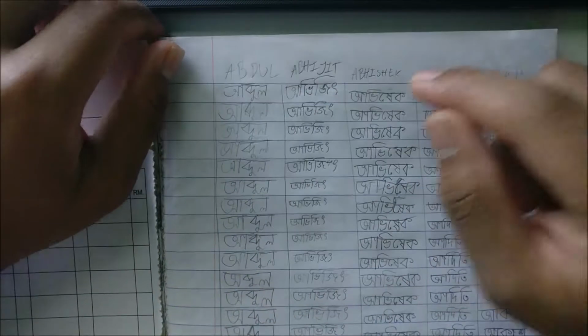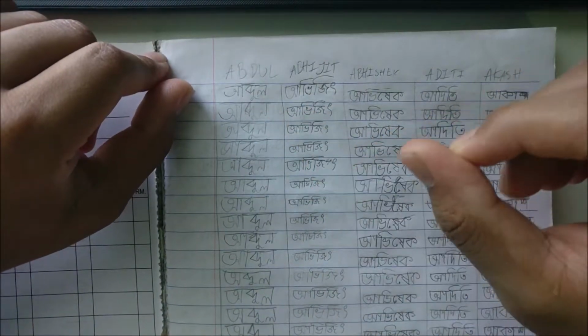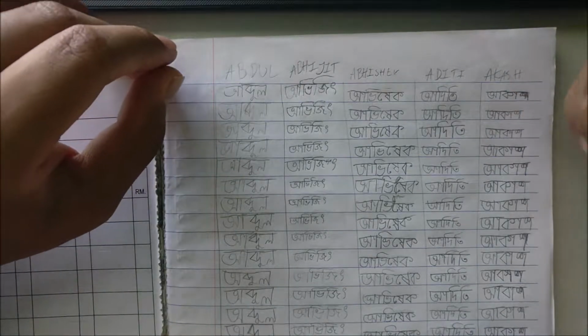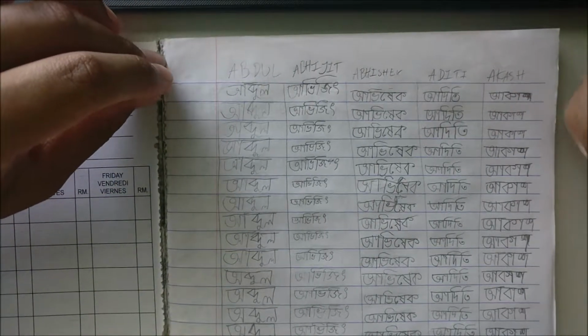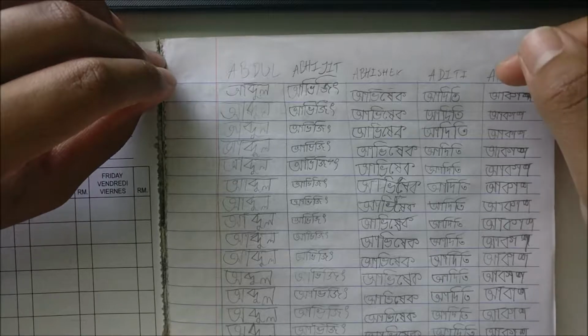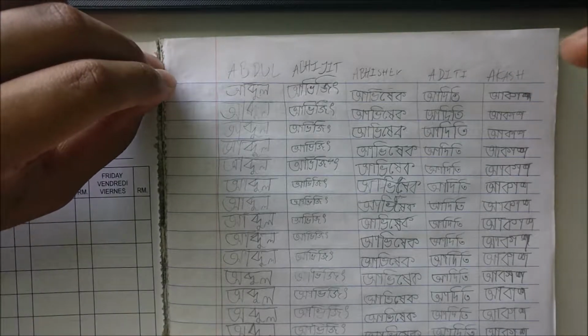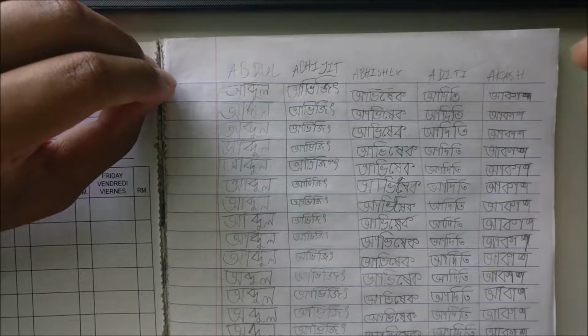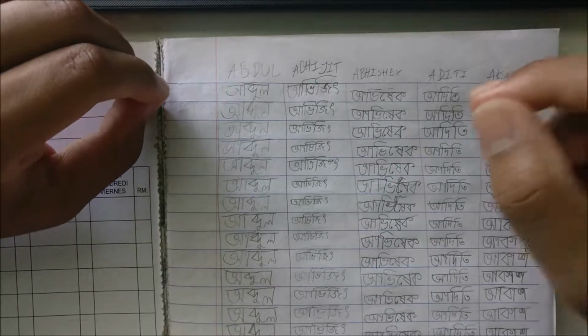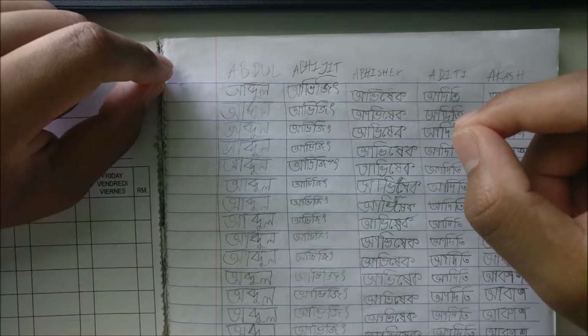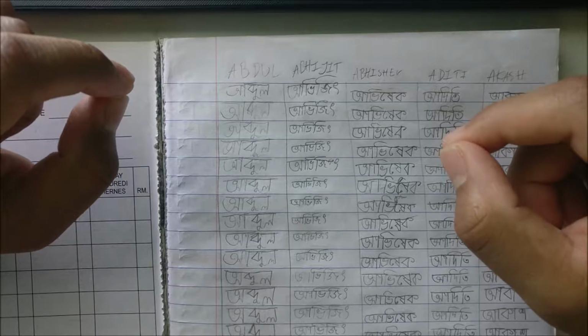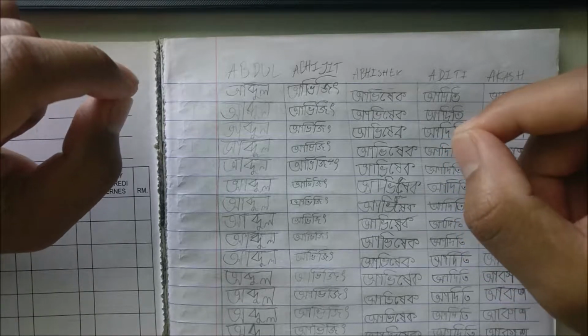Abdul. So when you go about practicing these names with their English and their Bangla form, you'll already know what the name should sound like as you write it in Bangla. So it's easier to catch yourself when you're making any mistakes.